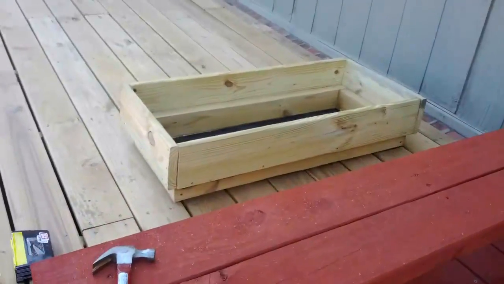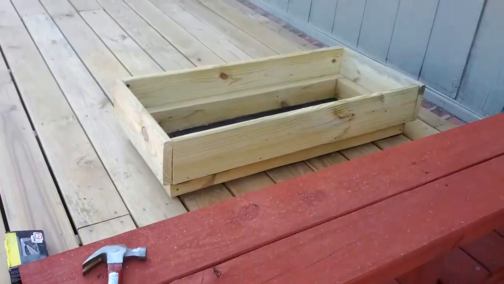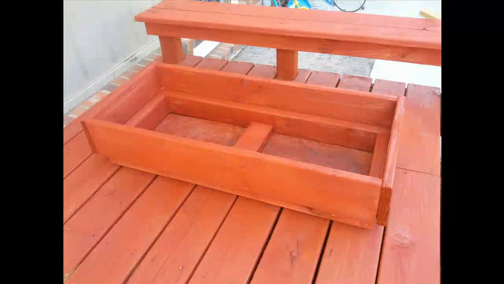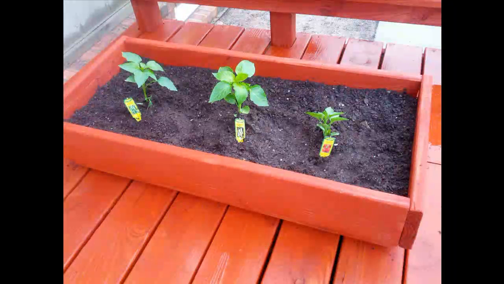That's just where I'm going, visualizing where I was going to put it. But in any case, I went ahead and put a coat of that same stain paint on there, and planted me some little garden. I got some bell peppers, banana peppers, and jalapeno peppers. So that's how you can use Blender to get accurate dimensions representations in the real world and build something cool.